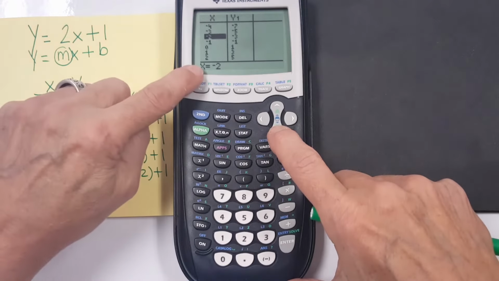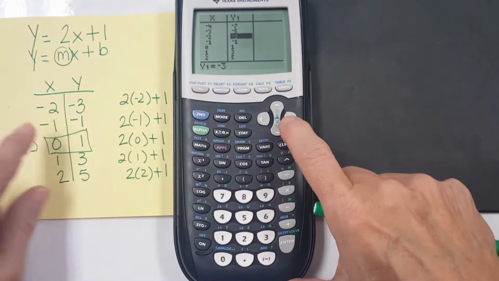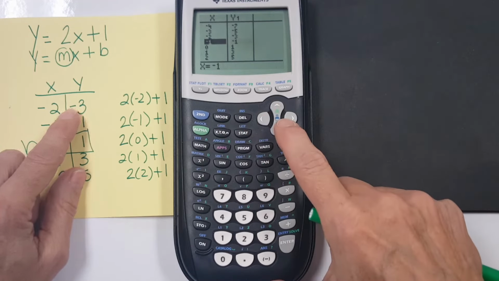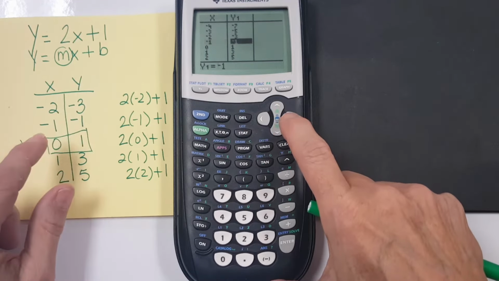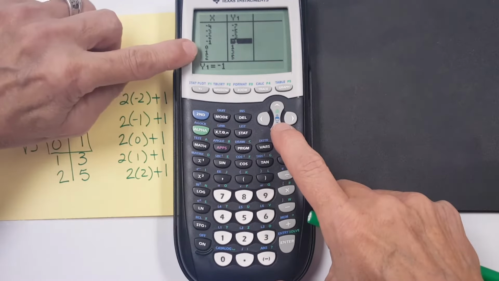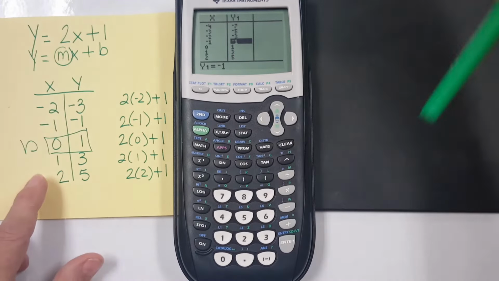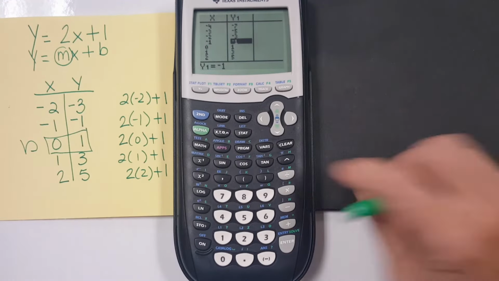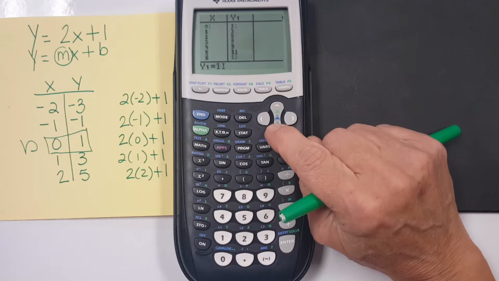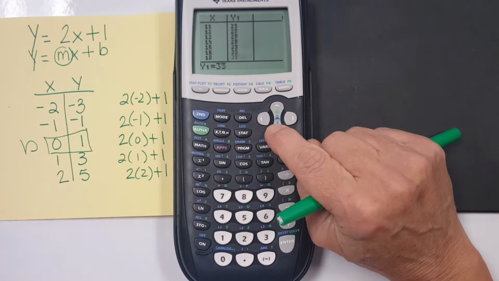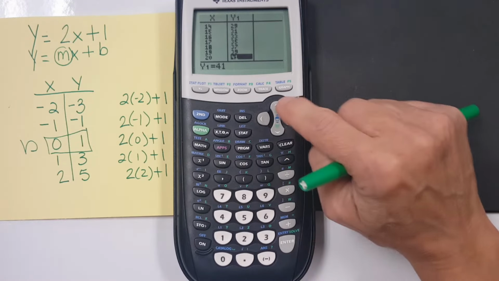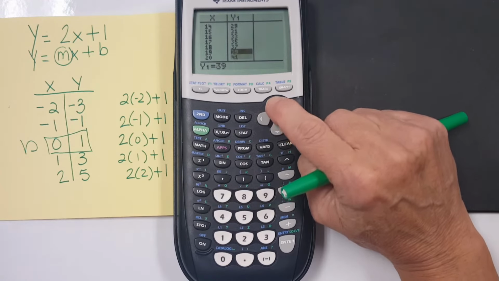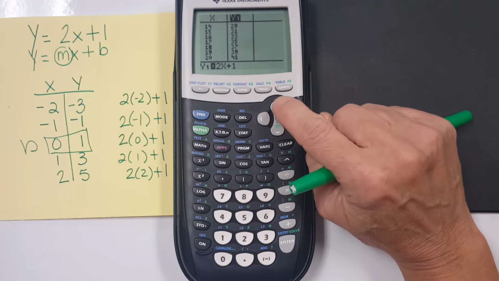There's when x is negative 2, y is negative 3. When x is negative 1, y is negative 1. When x is 0, y is 1. When x is 1, y is 3. When x is 2, y is 5. And I can go forever. I've never gotten to the end. I've never had the desire to finish it off. But I'm fairly certain it goes for a very long ways.